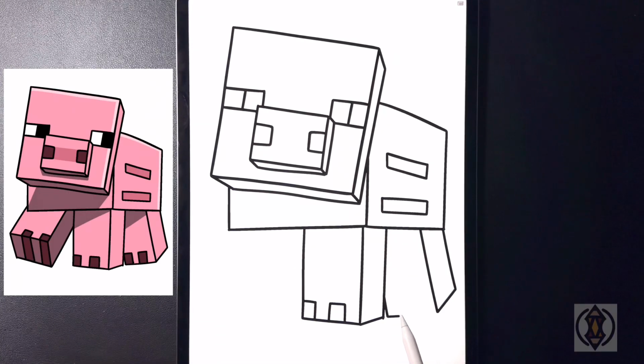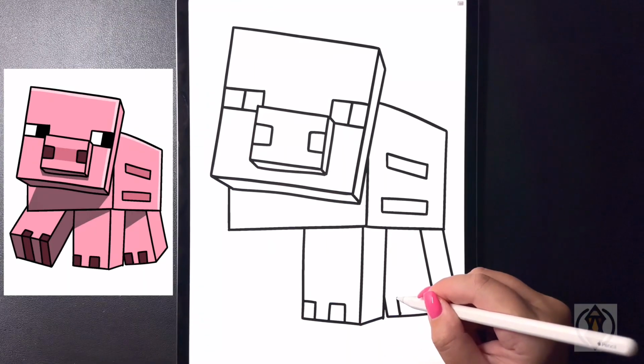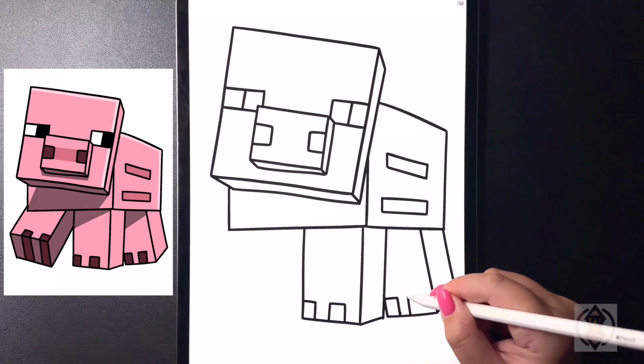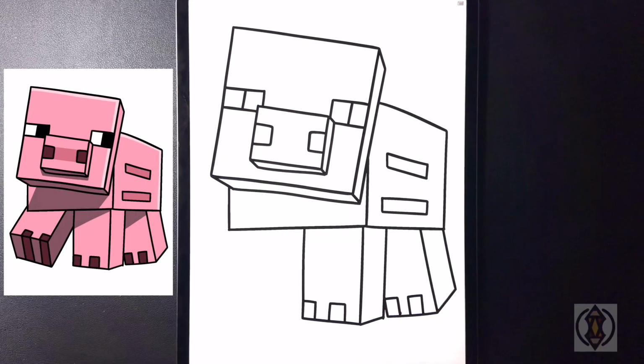And then we're going to bring this line straight across. To the left again, we're going to bring this line up and over. And then to the right, drawing in another rectangle. Now let's draw in the left leg.